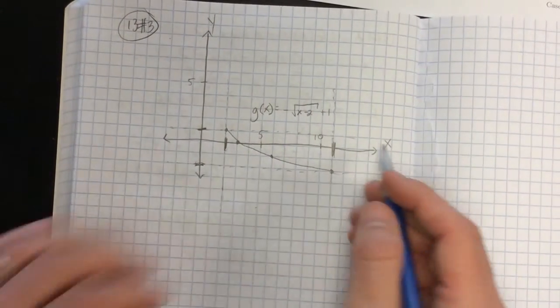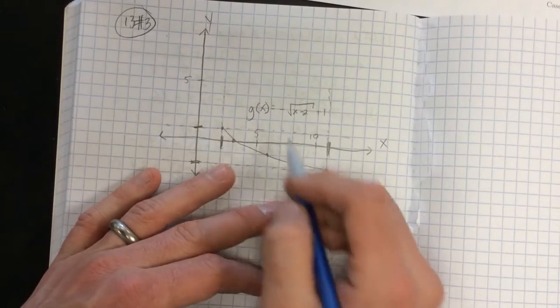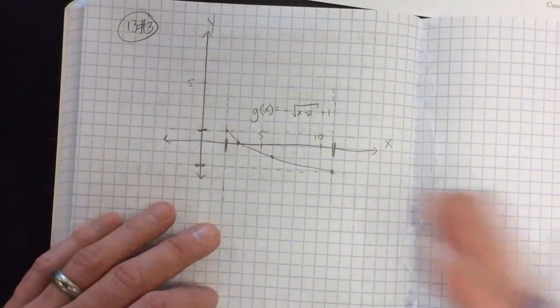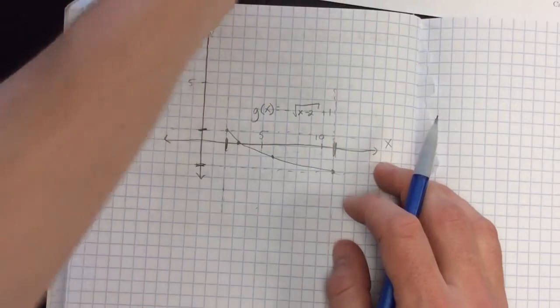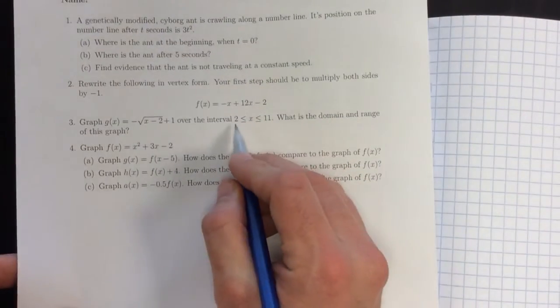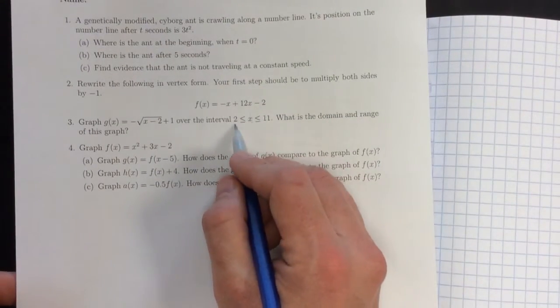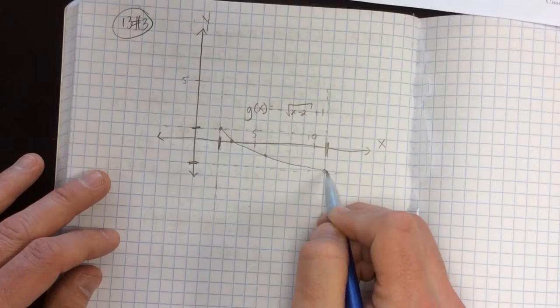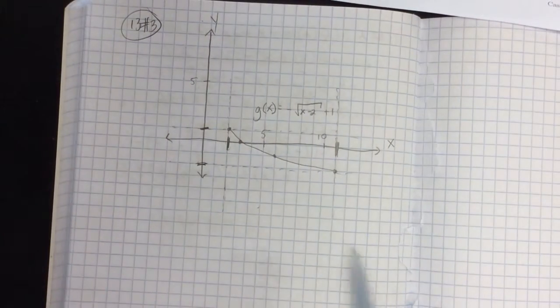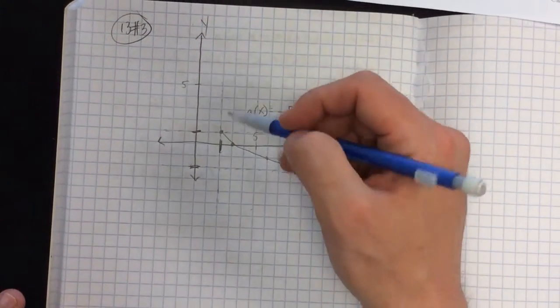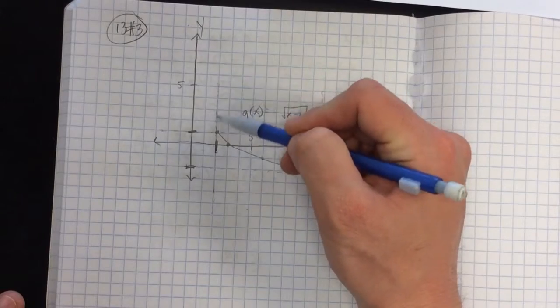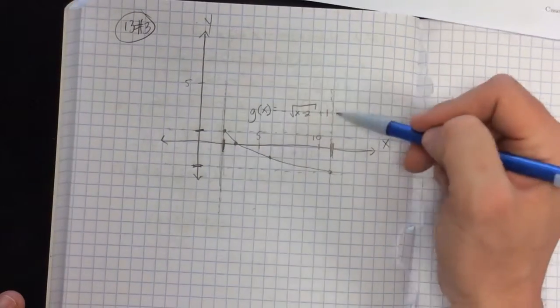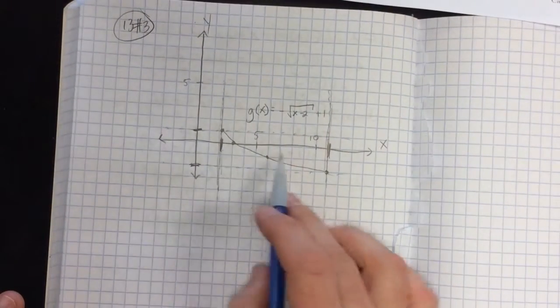Now notice I did not put arrows on the end or have them continue, because it says to only graph it over the interval x between 2 and 11. So when x is from 2 to 11, including 2 and 11, therefore I have closed circles on the end here and here. They're not open. So I've only graphed it over this interval. So I've sort of boxed that in. I've only graphed it over like the interval from here to here, 2 to 11.